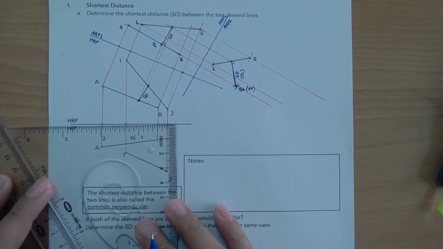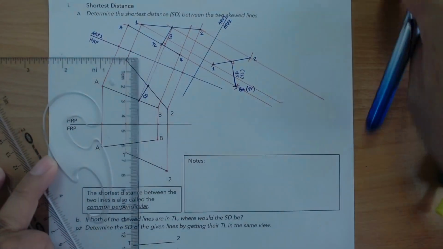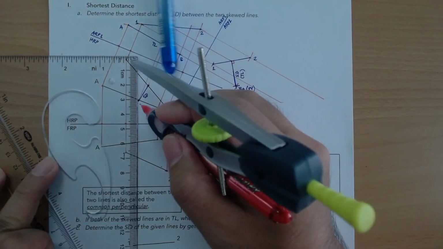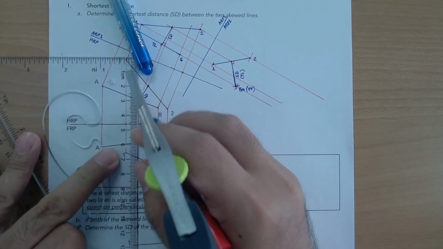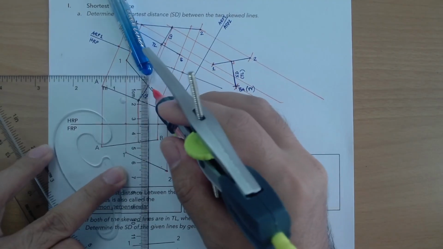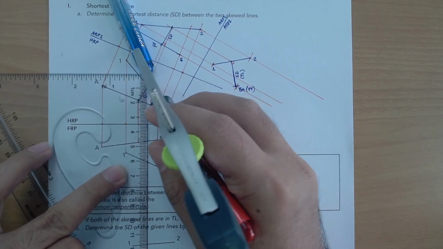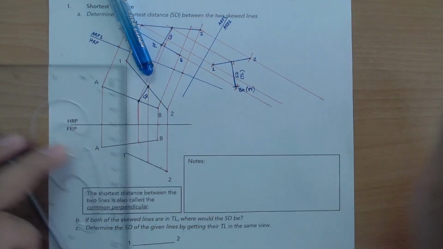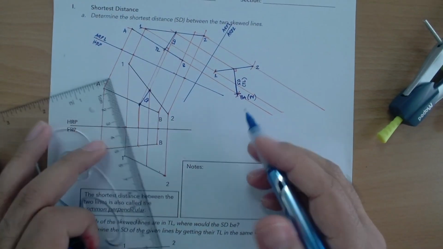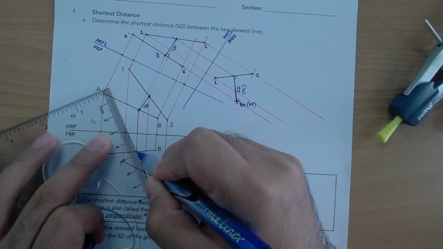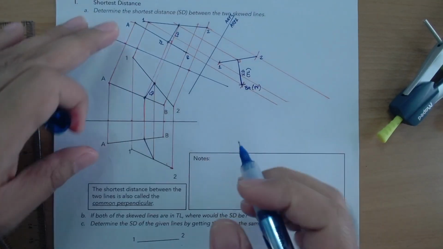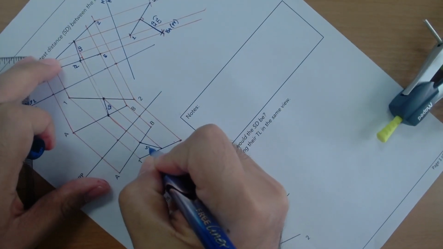And lastly, project natin siya pababa ulit. This endpoint is along line AB. So, project natin siya hanggang line AB lang din. Ito naman, this is along line 1, 2. So, let's project it up to line 1, 2. And now, we can mark this one. And we have successfully completed all views. So, this is the shortest distance again.